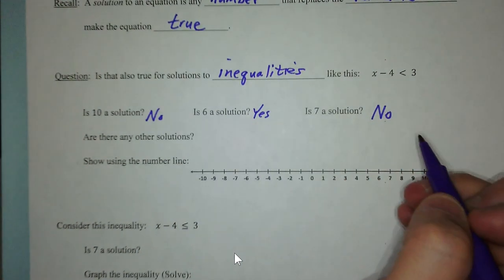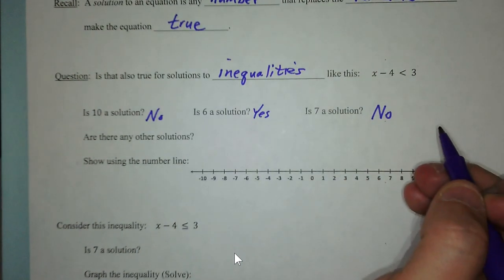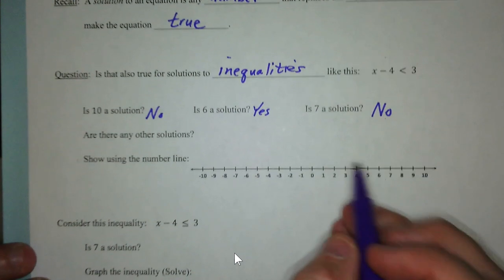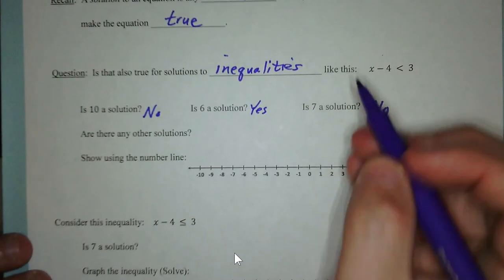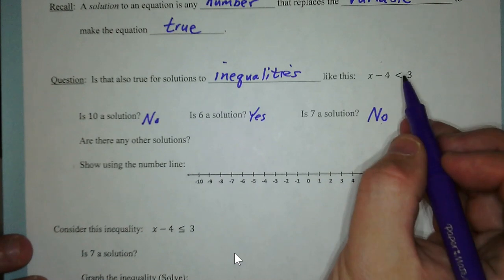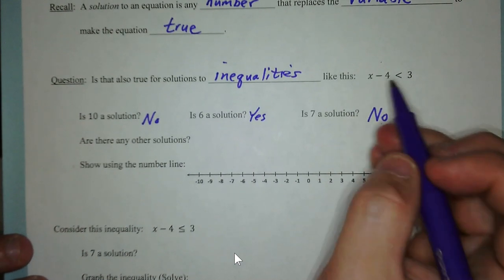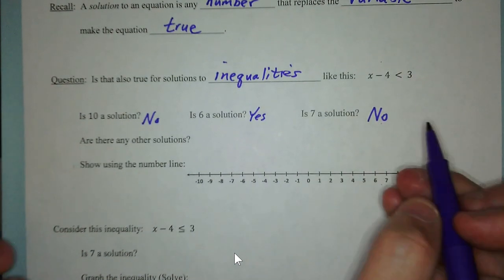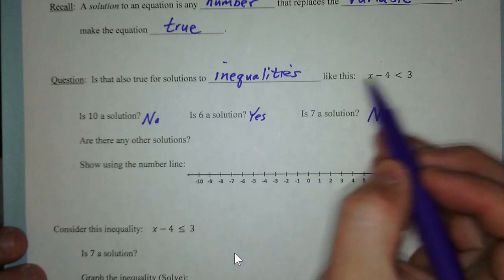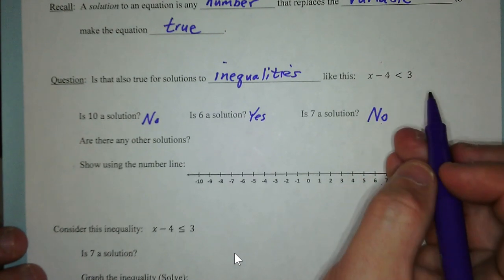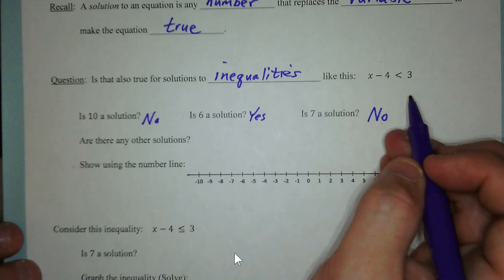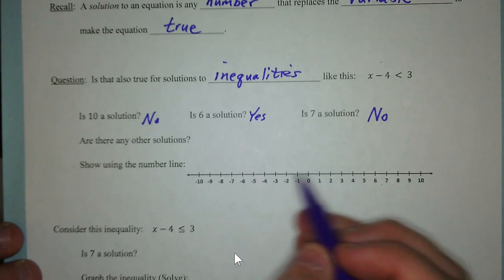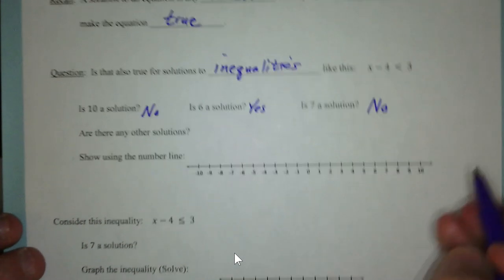So what can we do? Write them all down? A common way is to draw a graph. Solving inequalities compared to just solving equations, that's one major difference. With inequalities, there's not just going to be one answer. There's going to be infinitely many. So it's very common to do a graph. So here we go.